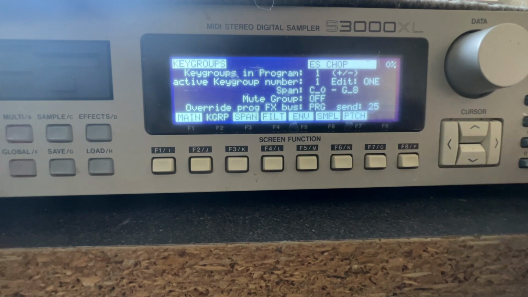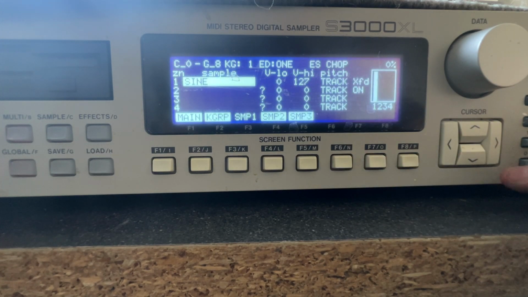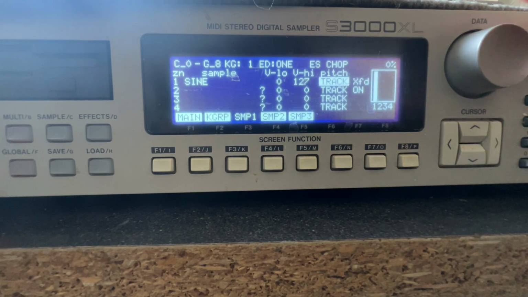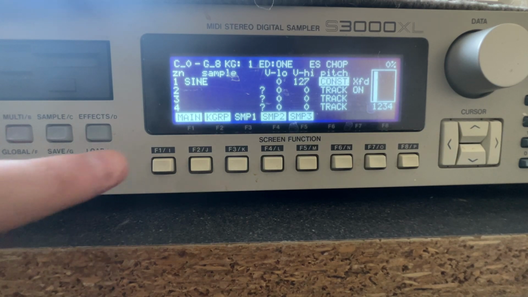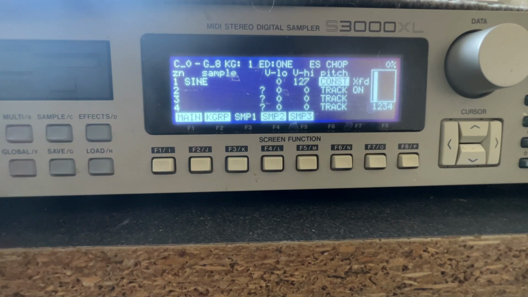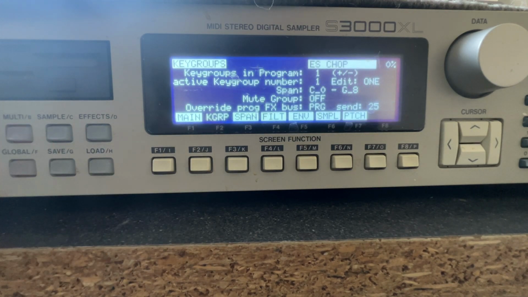So go into the key group and then sample, and I'm going to go over to pitch and keep it constant because I want to place each chop chromatically on the keyboard, so I don't want it pitching up as I go up to different chops. So that's what will keep the pitch constant there. So back to key group, and then go down to number of key groups. It's just going to be 3 for now.